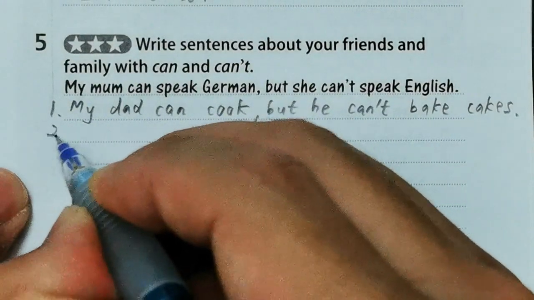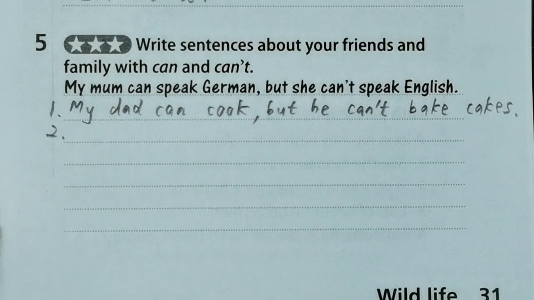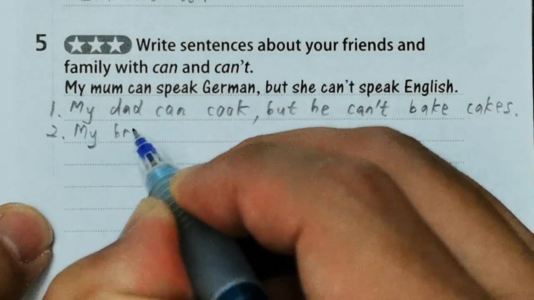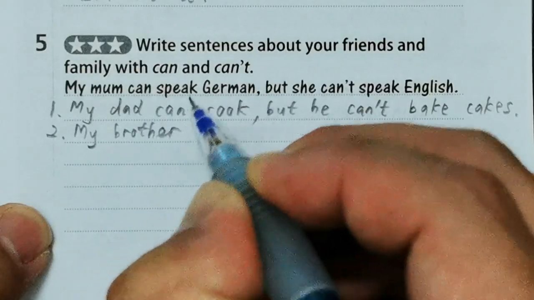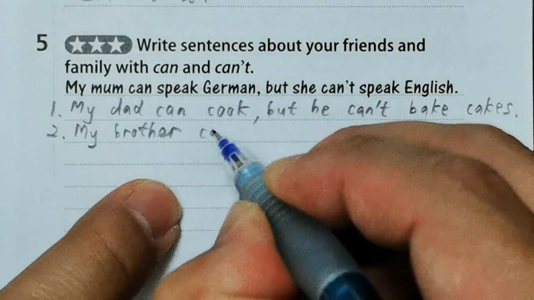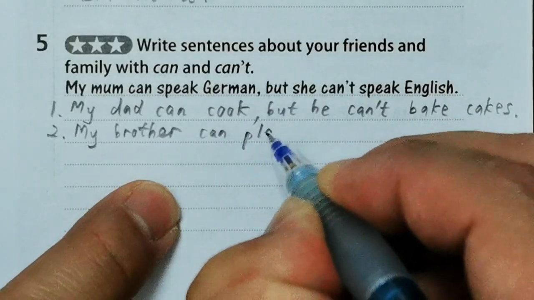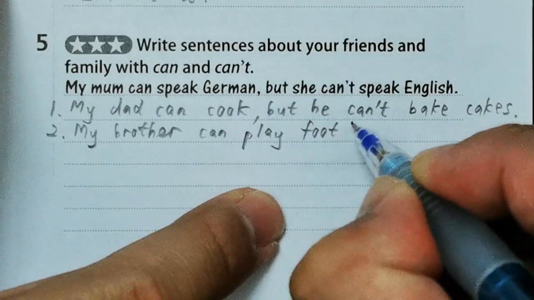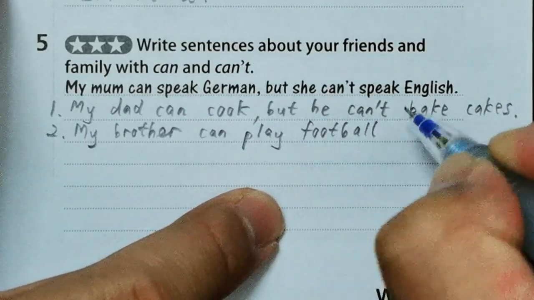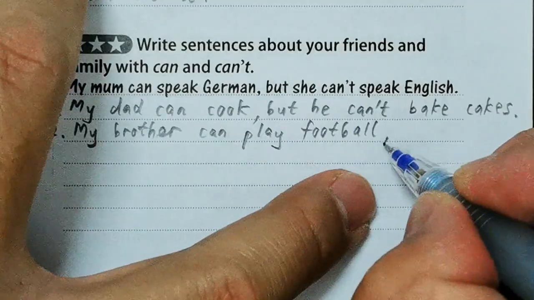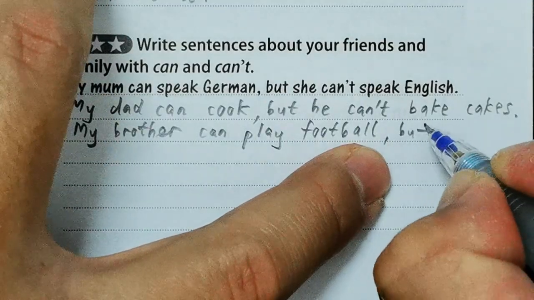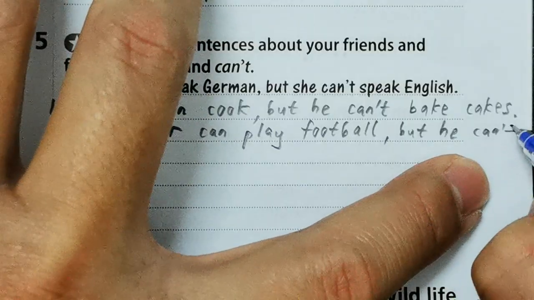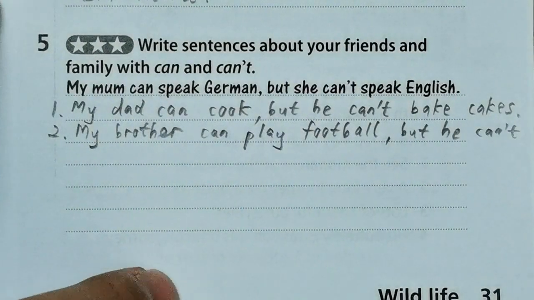And then number 2, maybe your brother. My brother can play football but he can't swim.